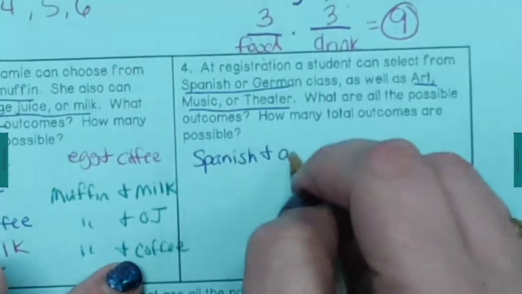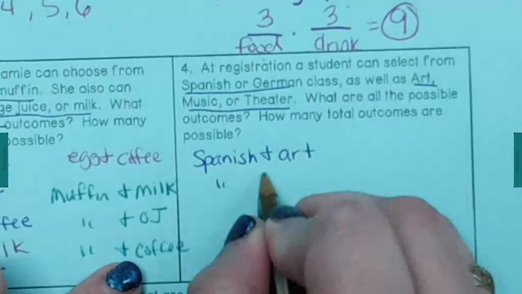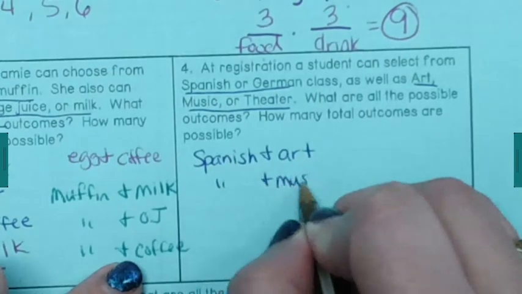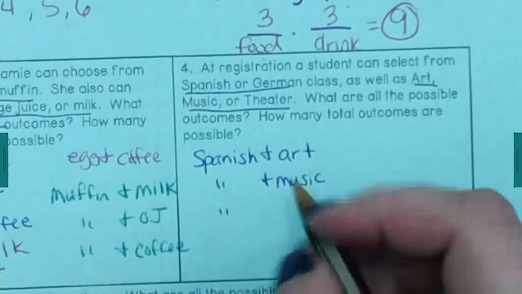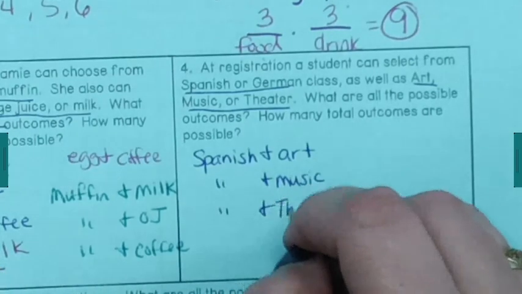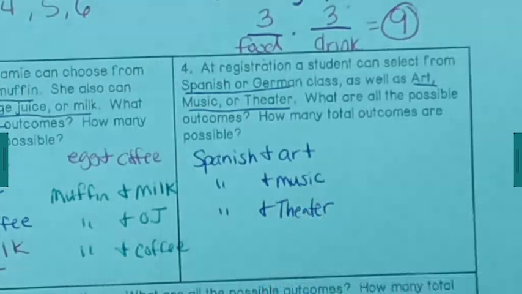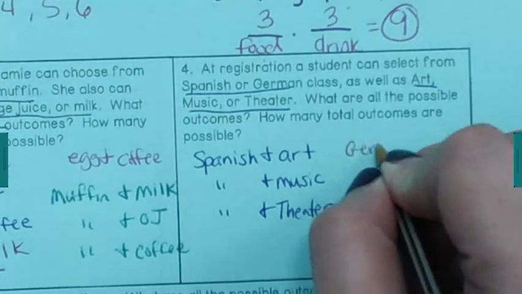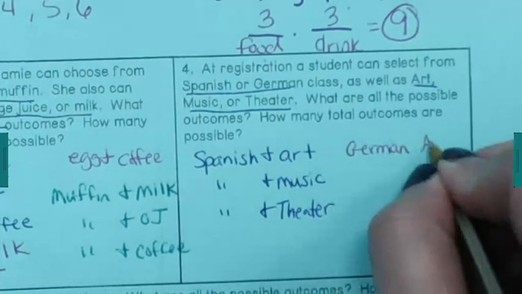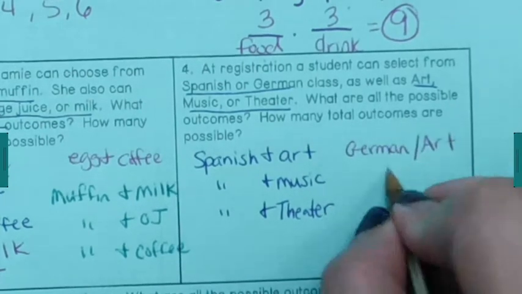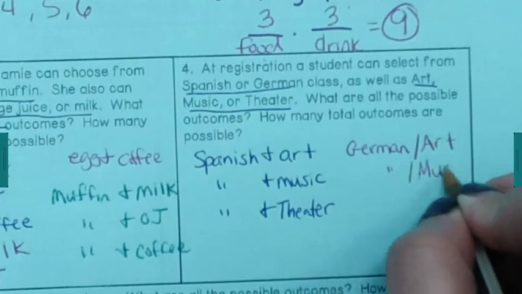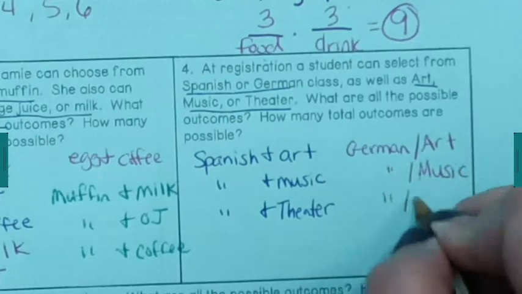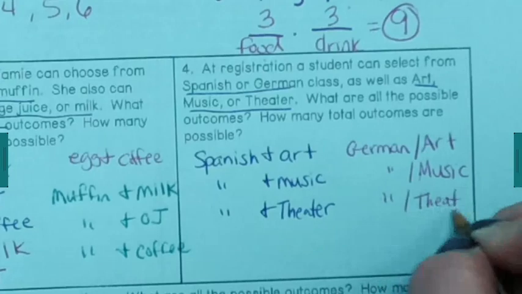Art. I could also pick Spanish and music. I could also pick Spanish and theater. Okay, is that all the options? No, because I don't have to pick Spanish. I can also pick German. I could pick German and art. I could pick German and music. I could pick German and theater.